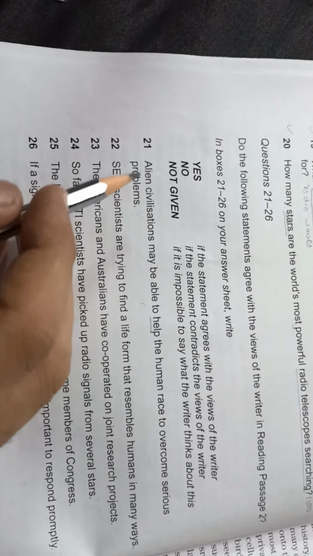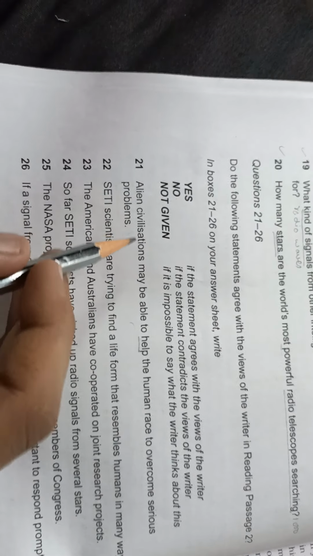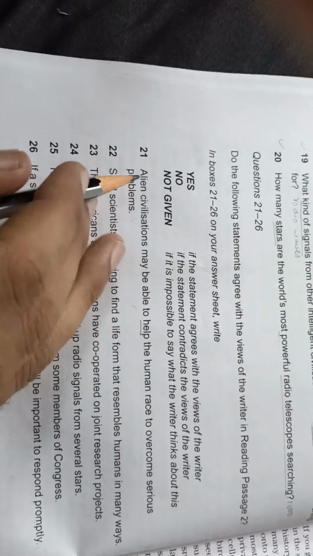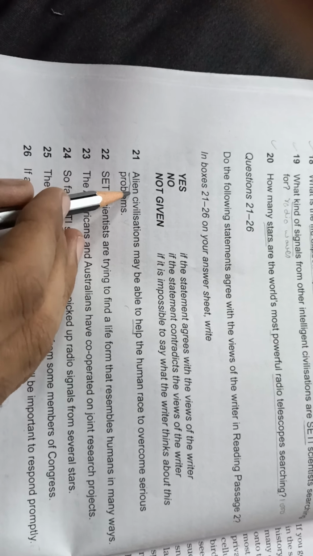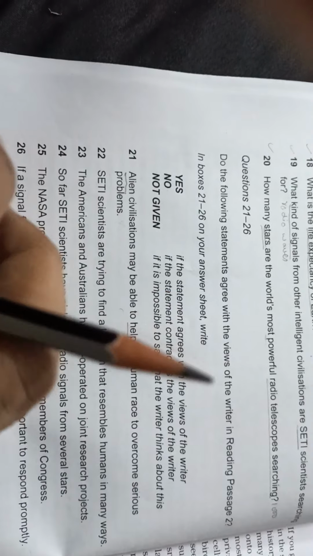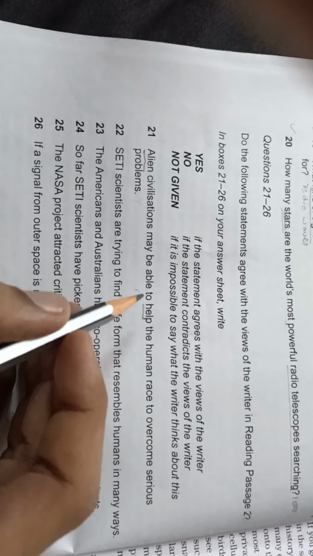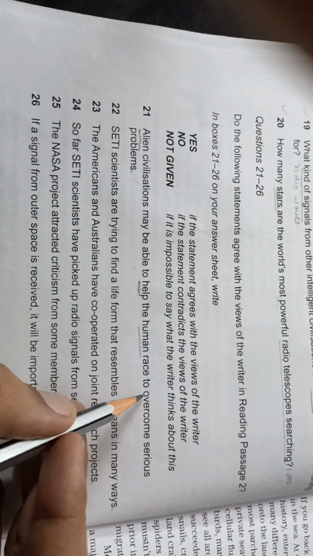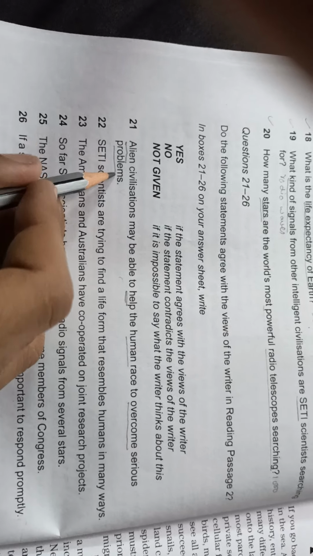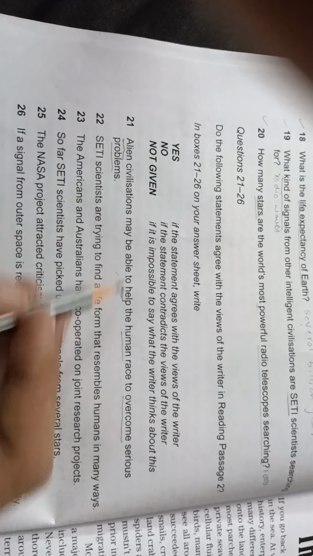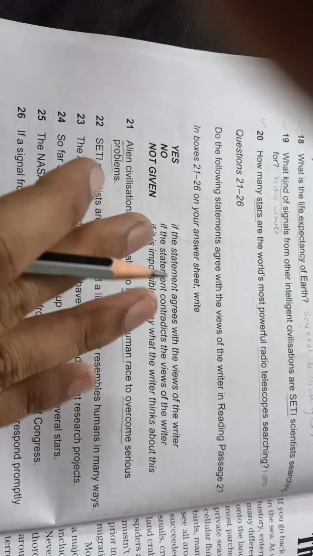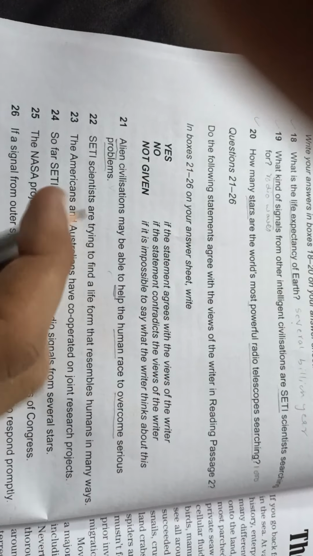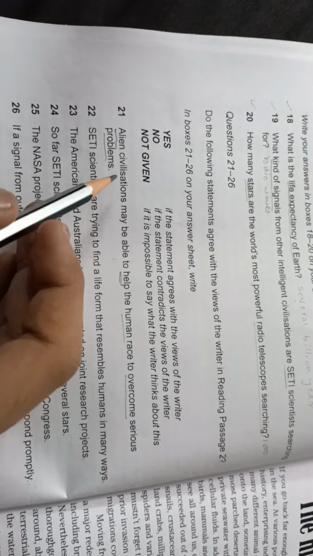Now, let's check the first question: alien civilization may be able to help the human race to overcome serious problems. If aliens are possibly there and they help humans overcome problems, then this is true.